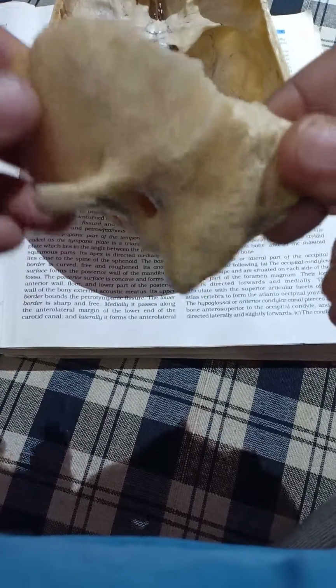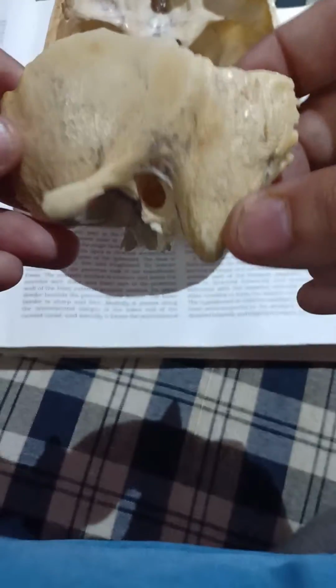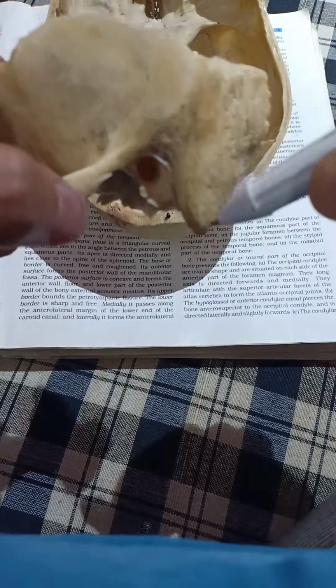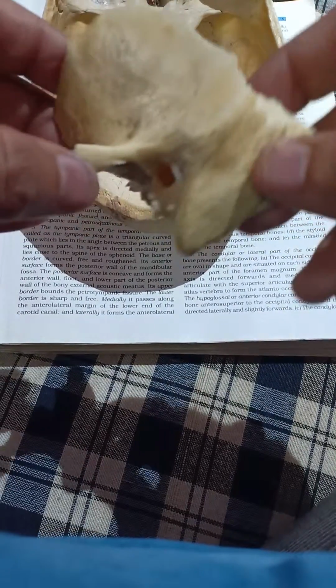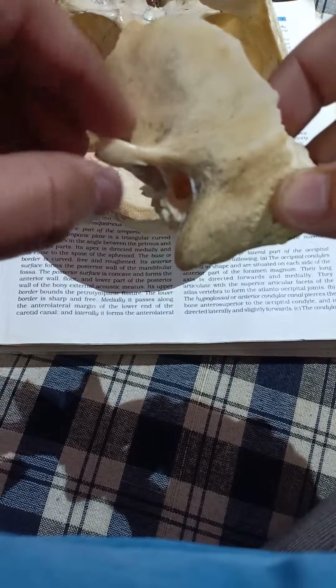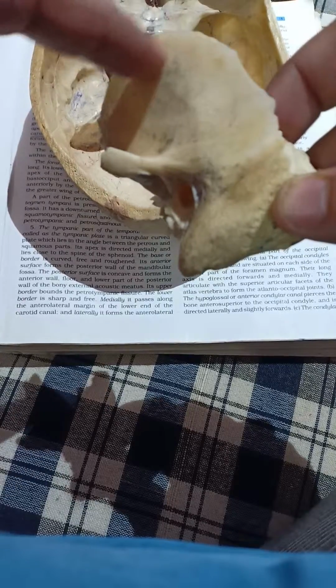This is the temporal bone. How to hold this temporal bone? We can hold this temporal bone by placing the mastoid tip inferiorly. This is the mastoid tip, the mastoid process inferiorly, the zygomatic process of the temporal bone anteriorly, and the squamous part superiorly.